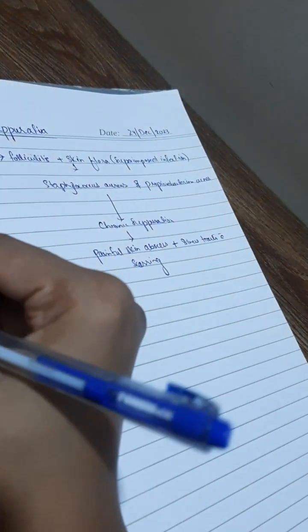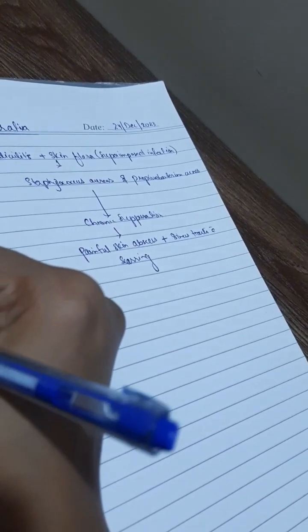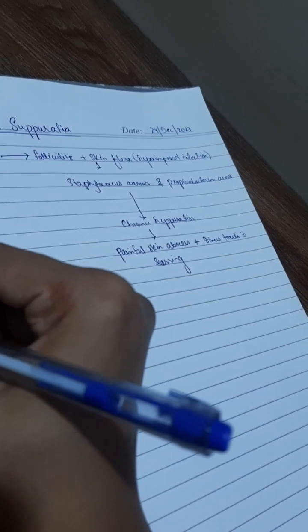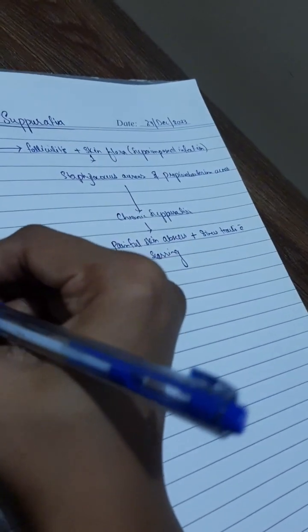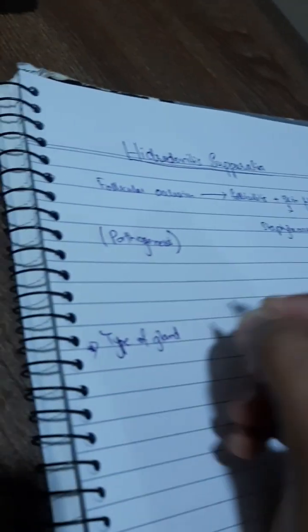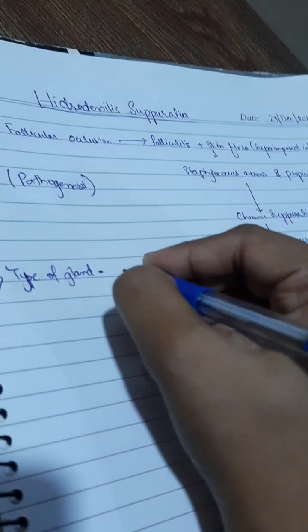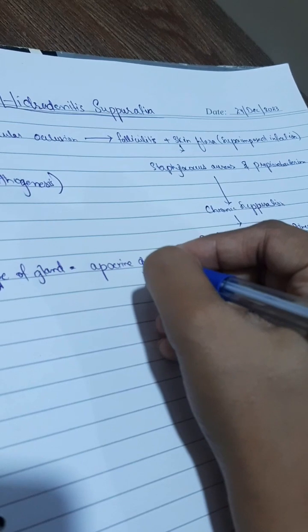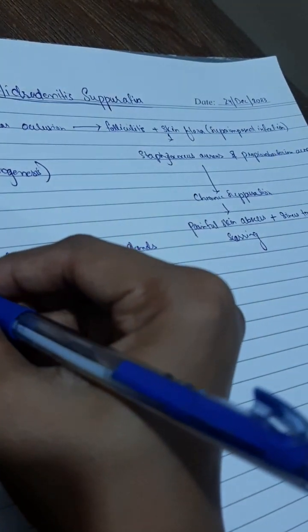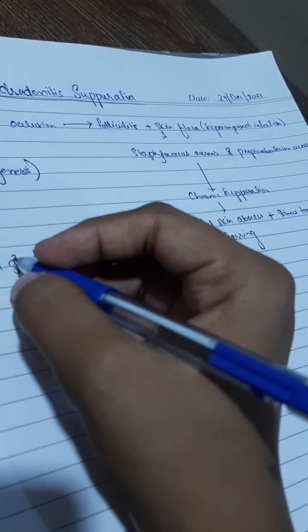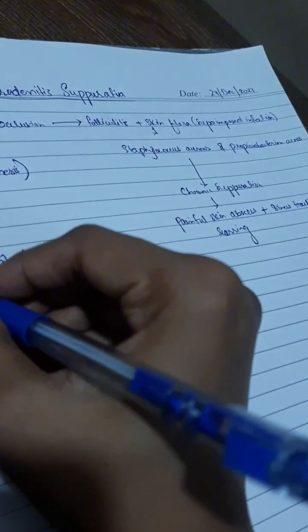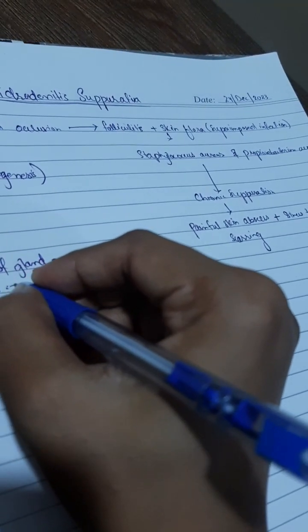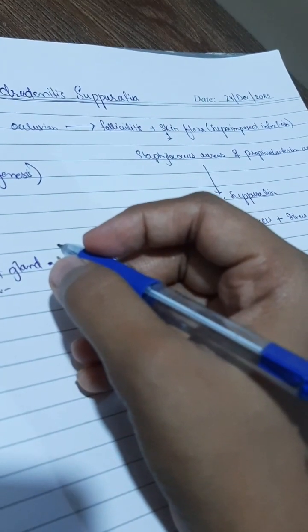So in which type of glands does it usually occur, and what are the common sites in the body? Type of gland: usually the apocrine glands, and the sites are most common in the axilla and groin.